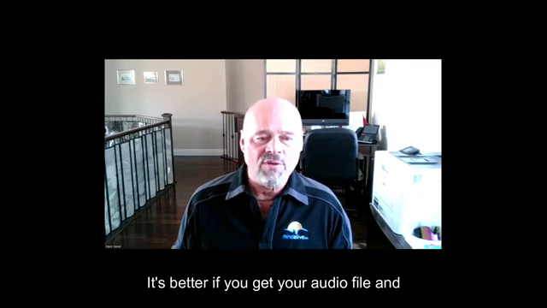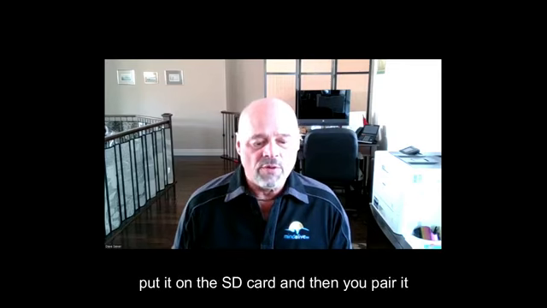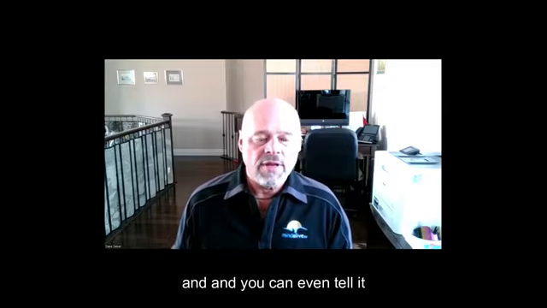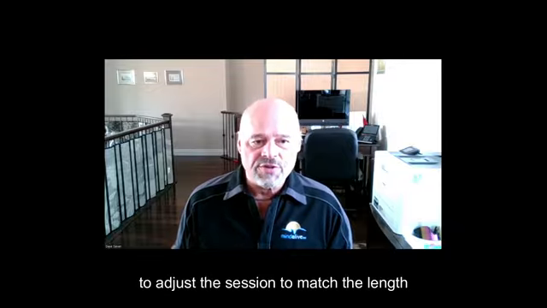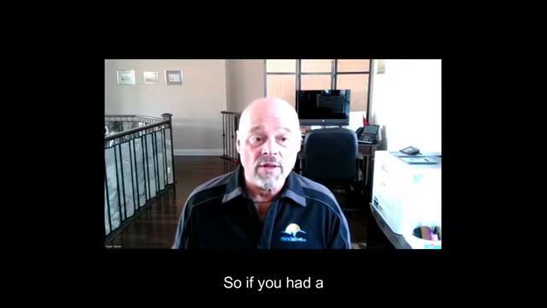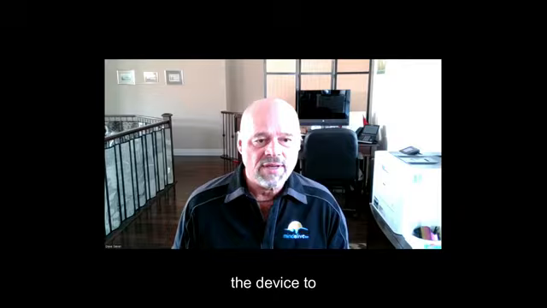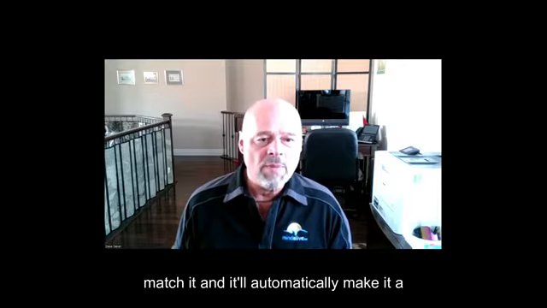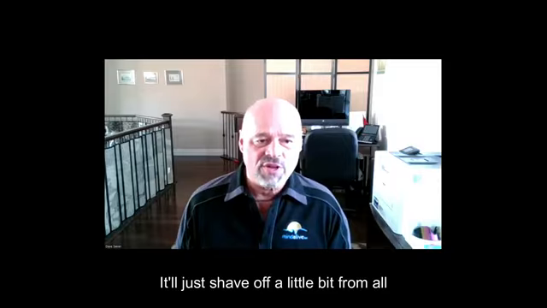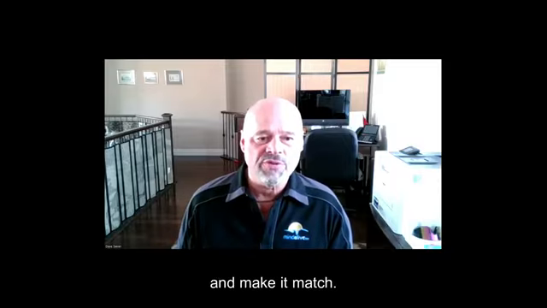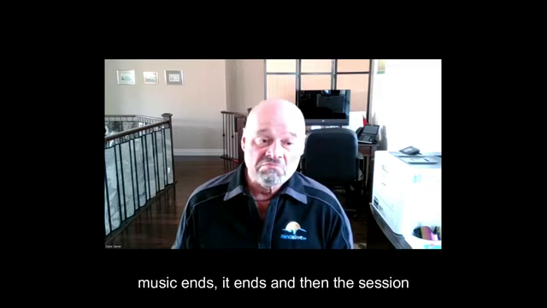Yes, you can still plug music into the device. It's better if you get your audio file and put it on the SD card and then pair it with your session. And you can even tell it to adjust the session to match the length of the audio file. So if you had a 30-minute session and your audio file was 26 minutes, you could tell the device to match it, and it'll automatically make it a 26-minute session. It'll just shave off a little bit from all the modules and make it match. Or you can just say, don't make it match, and then when the music ends, the session will stop when it stops.